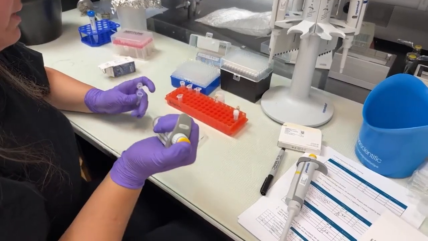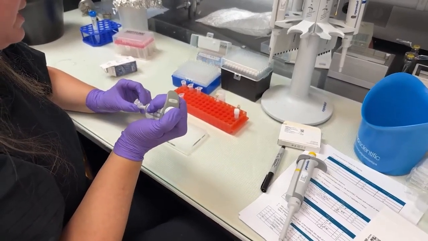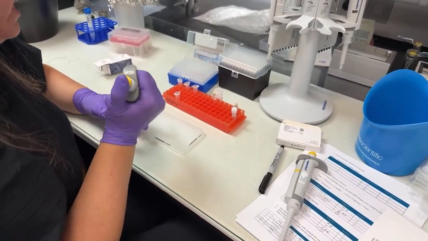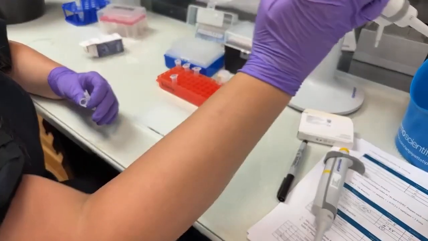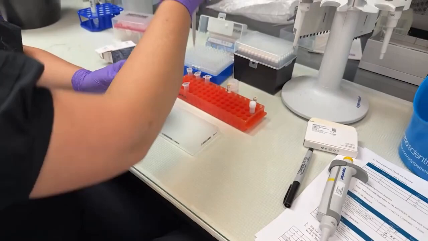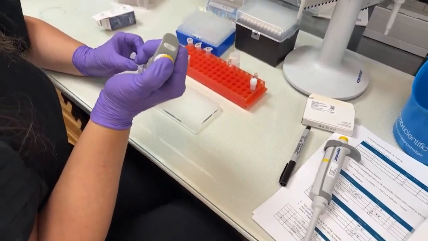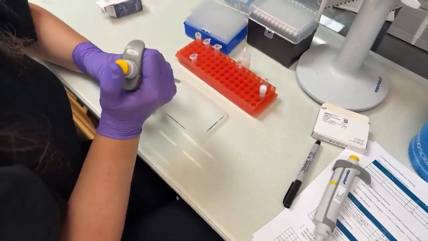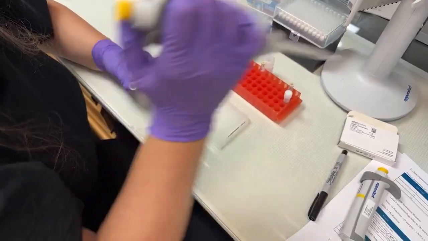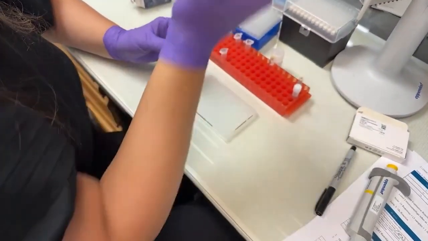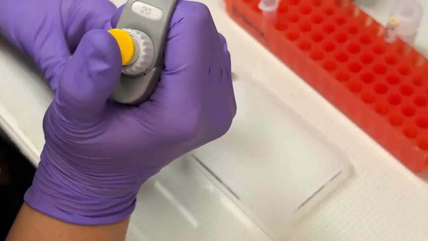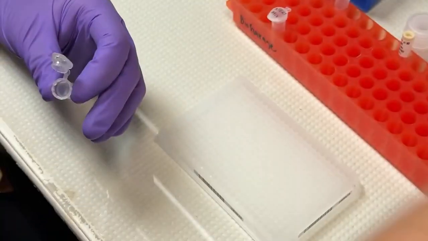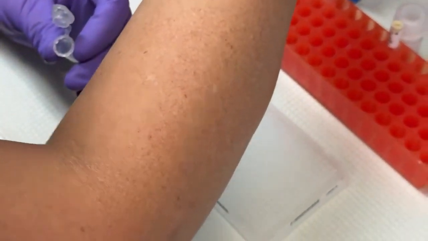So I'm going to be perfectly appropriate for all of you today, and I'm going to put 8 microliters into each well, which I know everything is clear and white and it's hard to see. So this is A1, A2, A3 with our 18S assay mix that we made.